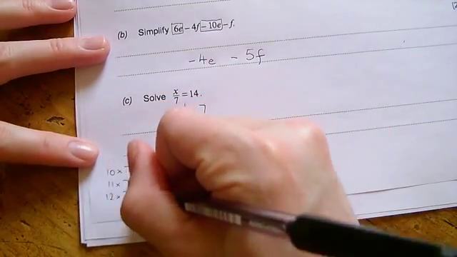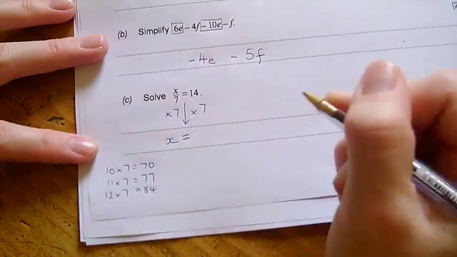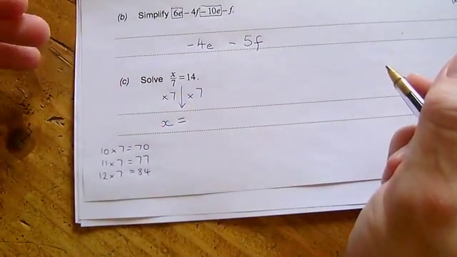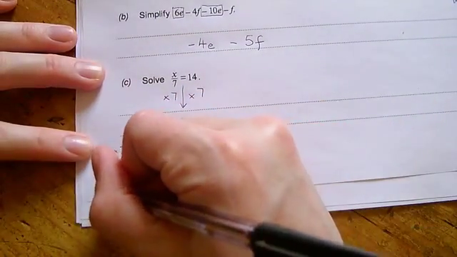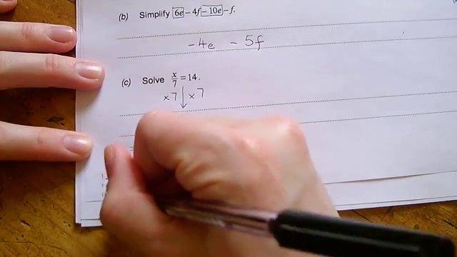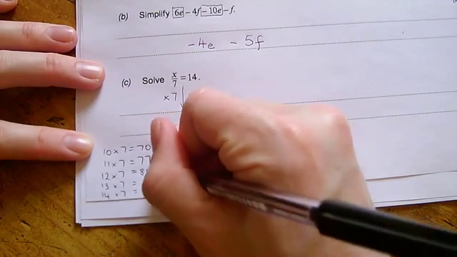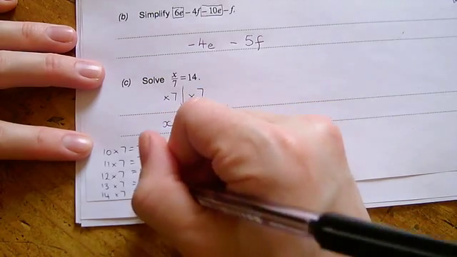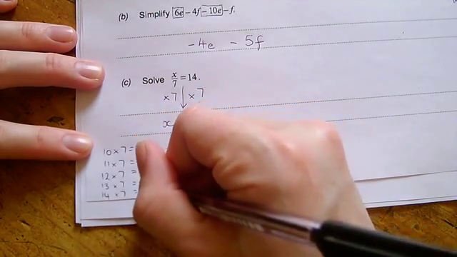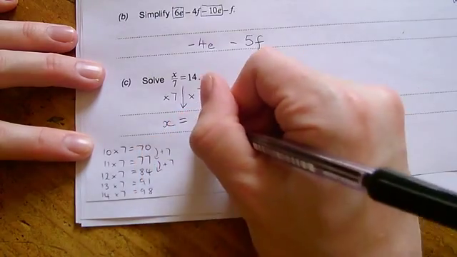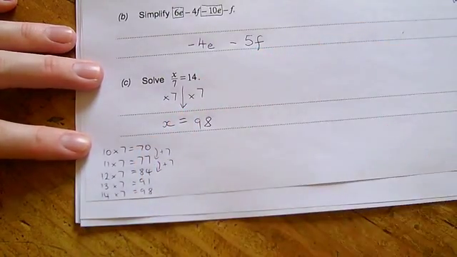And hopefully you would know that 12 times 7 is 84. But we usually learn up to 12 times something. So all I'm going to do now to work out 13 and 14, I'm just going to keep on adding 7. That's all I'm doing so far. I've just been adding 7 every time. So if I add 7 onto 84, I get 91. And then if I add 7 onto that, I get 98. So my answer is x equals 98.